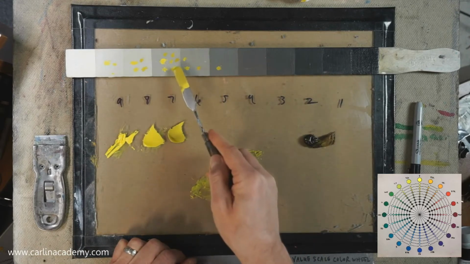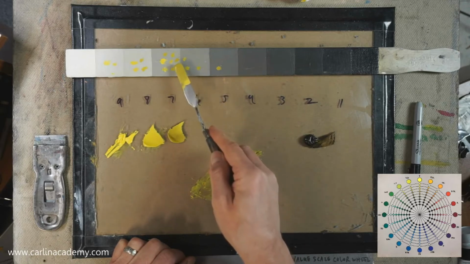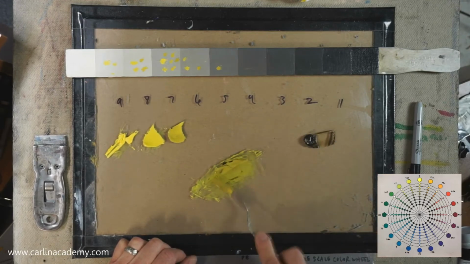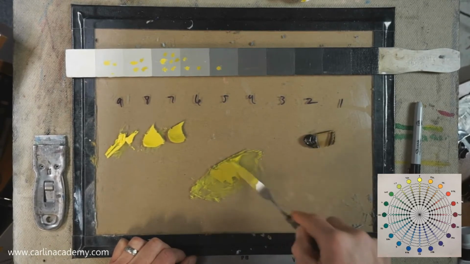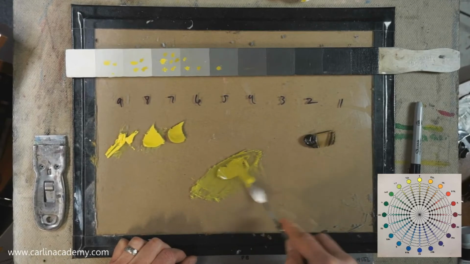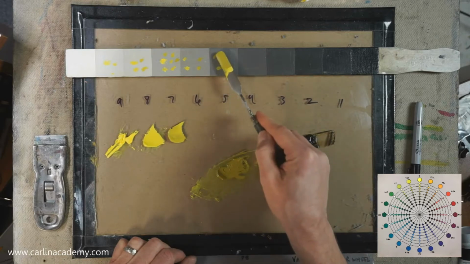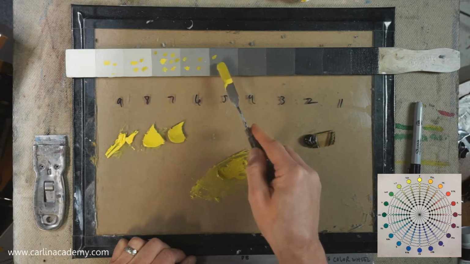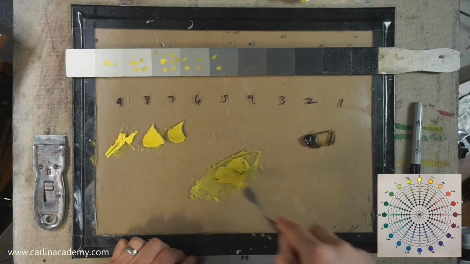It's certainly lighter than the 5. I'm looking for a 6. It's lighter than the 5. It's just a hair darker than the 7. I need more raw umber. That's better. Definitely darker than the 7, still lighter than the 5. It's getting very close. Just a little bit more.